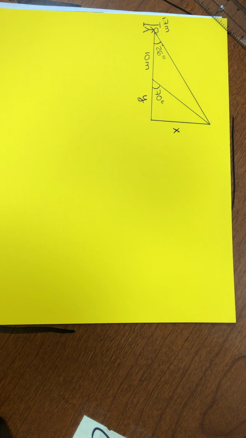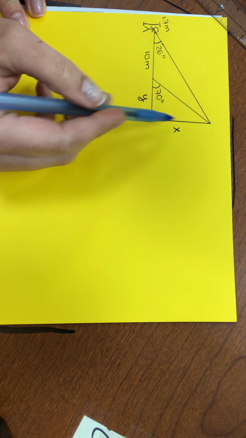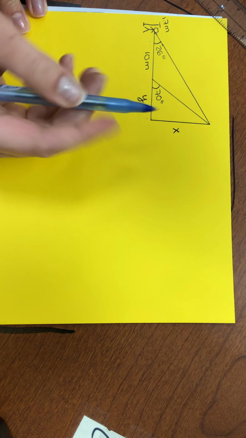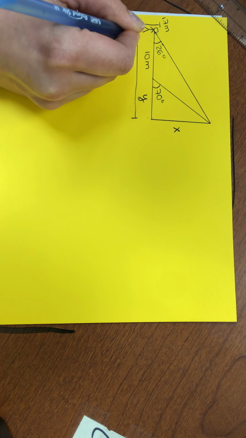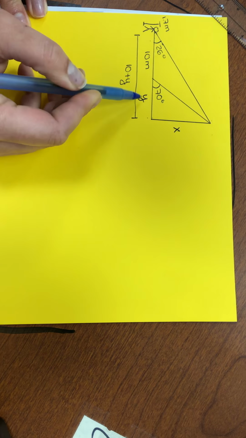Since I have two variables, every time we have two variables, we have to do a system of equations. So to do the system, I will use tangent, because if we look at this angle, x will be the opposite, and this side will be the adjacent. The measure of this side is going to be 10 plus y, because I don't know what y is.